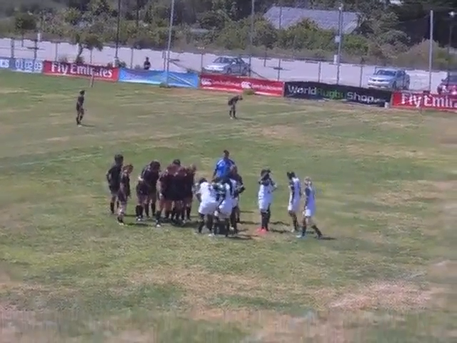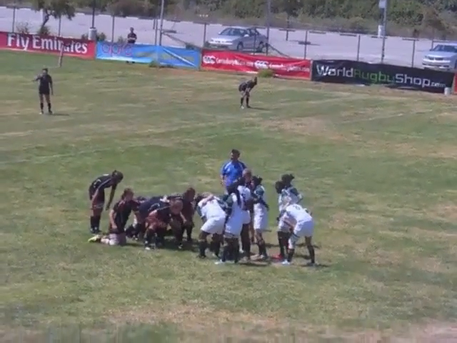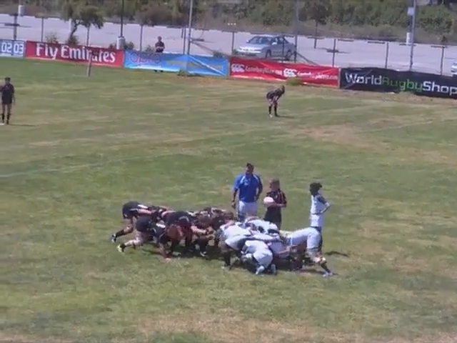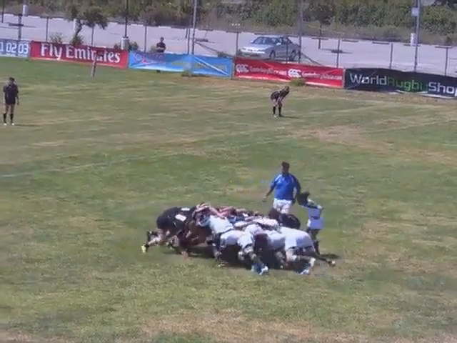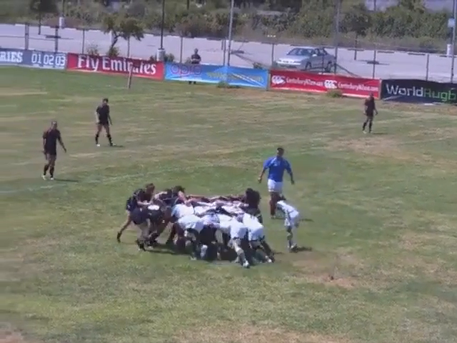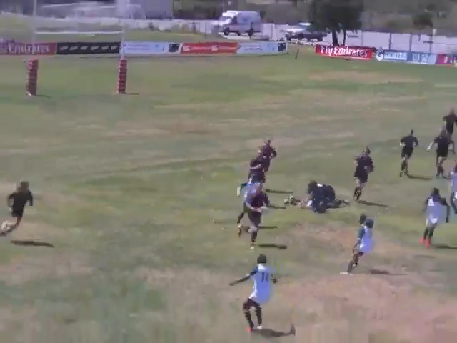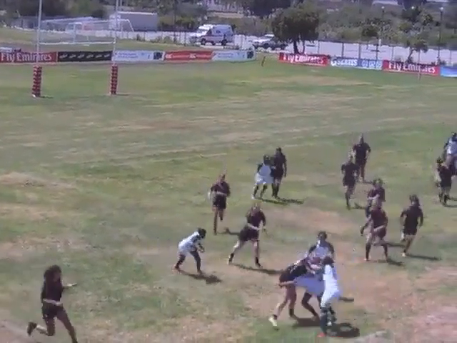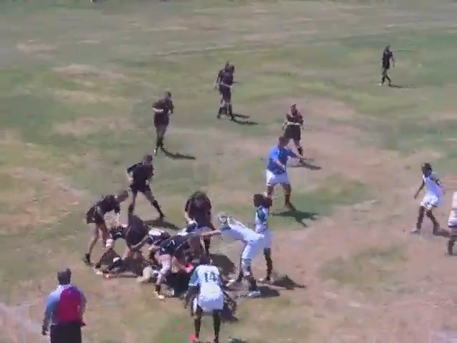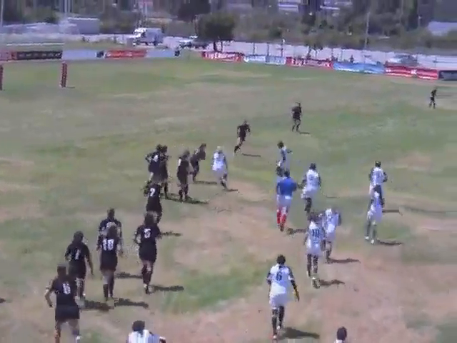Quite a few scrum downs this first half. To the wing. And Canada's going to send it the opposite direction.